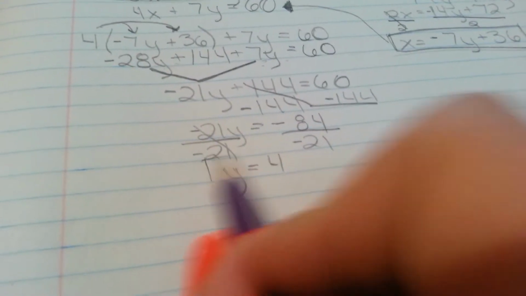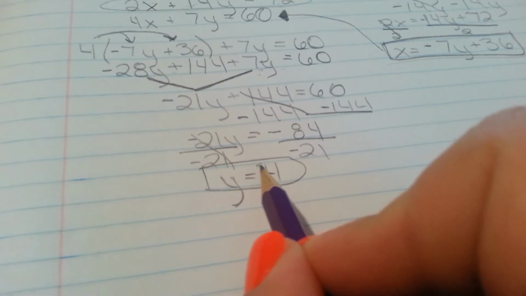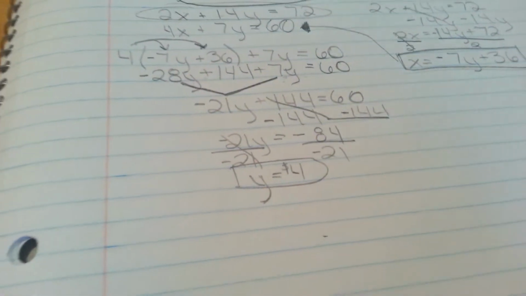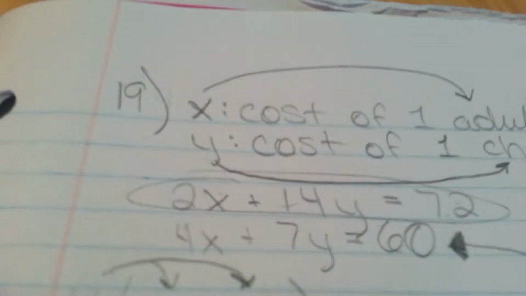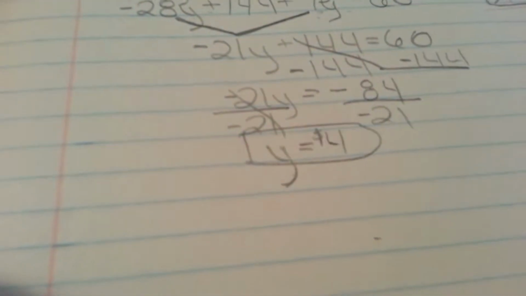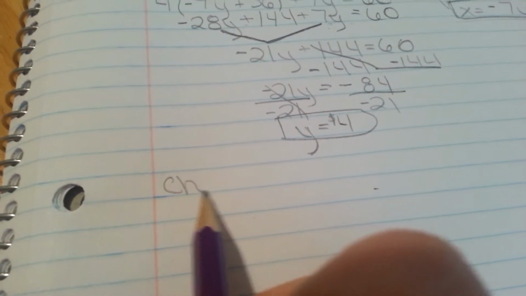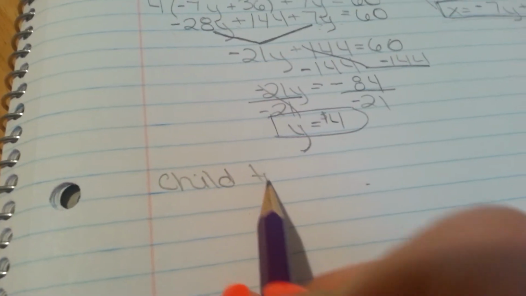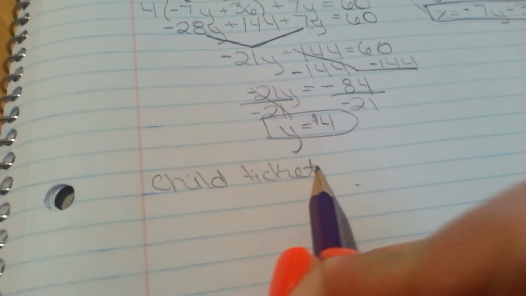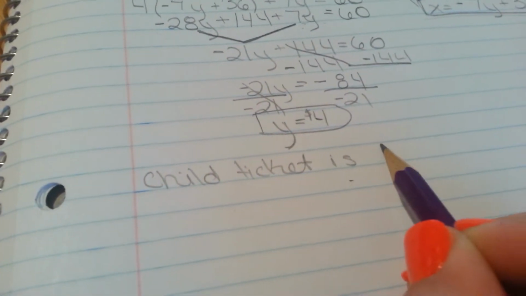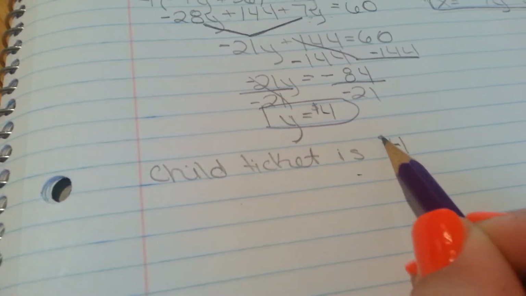So the cost of child tickets now we know is, because we said that y is the cost of 1 child ticket, so now we know that a child ticket costs $4.